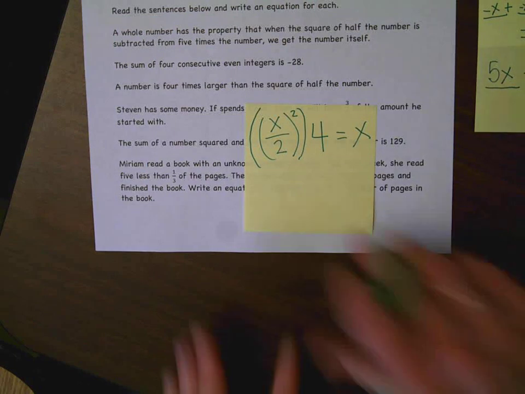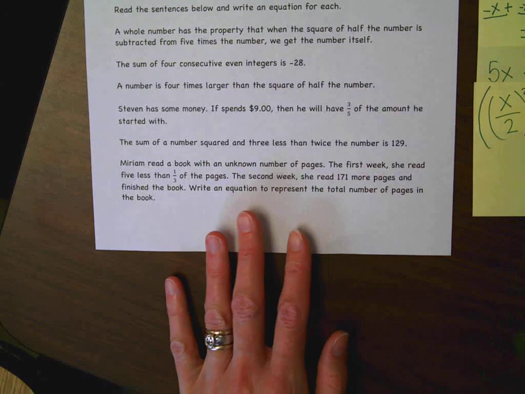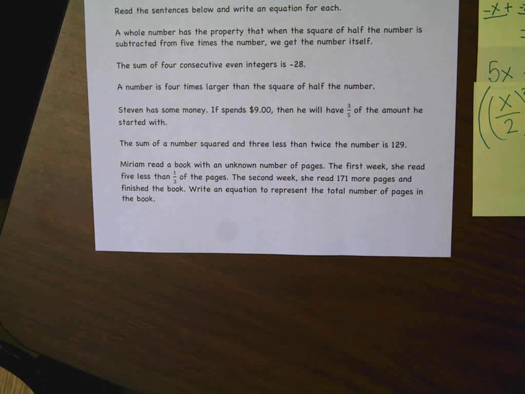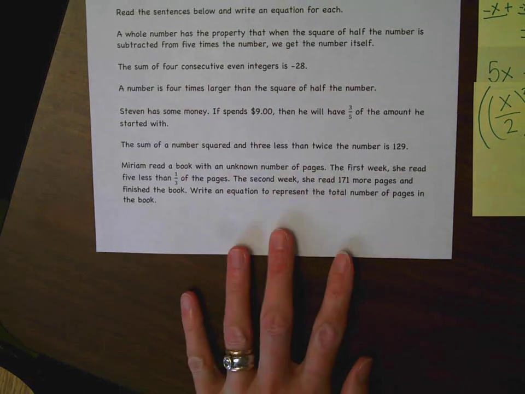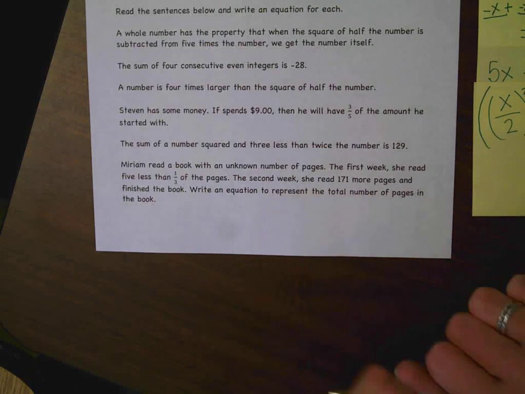That is so crazy. So crazy, okay? This is what you guys are getting into. We did a little bit of this in 6th grade, and then we played a little bit with it in 7th grade, and now you can see it's just getting harder and harder and harder. So I'm going to leave these last 3 for you to try by yourself, and then we'll talk about them in class.